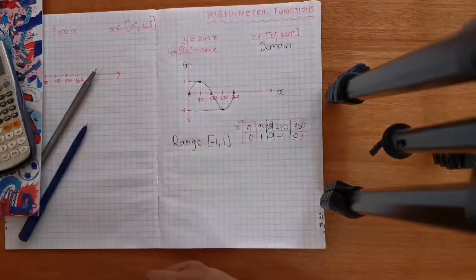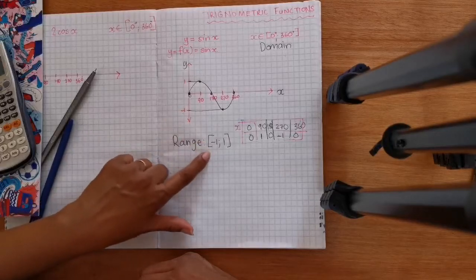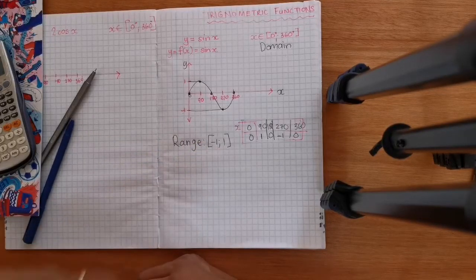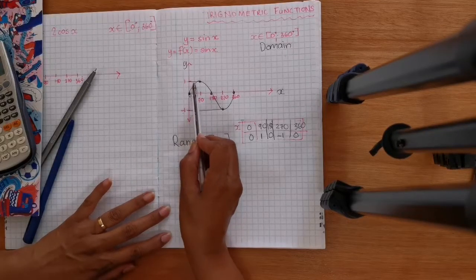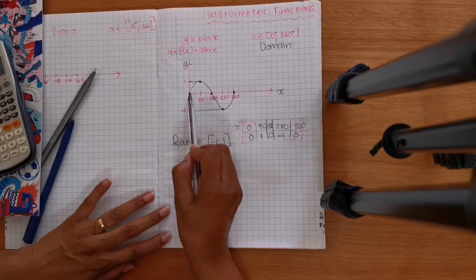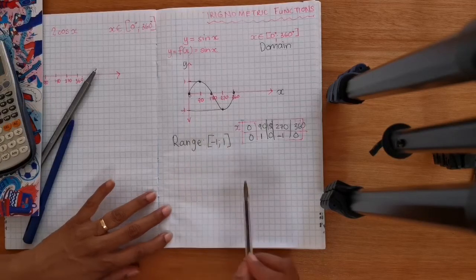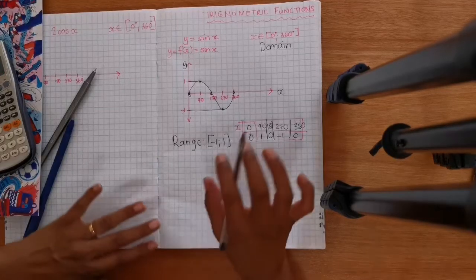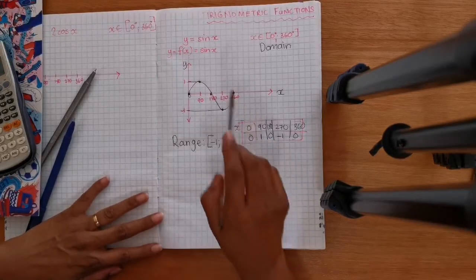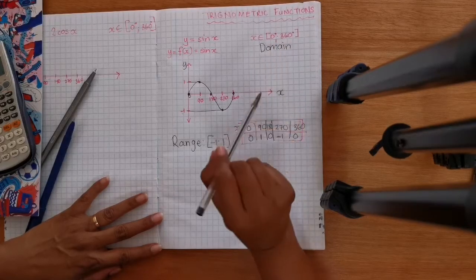And from what we learned in the past, this is called interval notation. It starts from -1 and stops at 1. And all the values in between are taken. Why? Look, it's from -1 all the way to 0. Then from 0 all the way to -1. So the graph exists for all values for y that are between -1 and 1. And that is your range. Your domain was from 0 to 360 degrees. And please note, we also use a square bracket there.